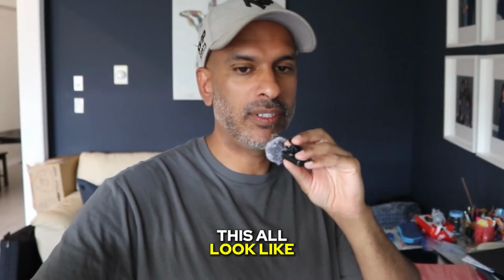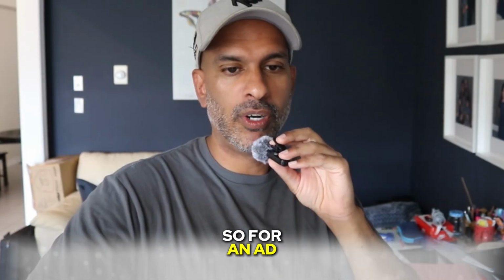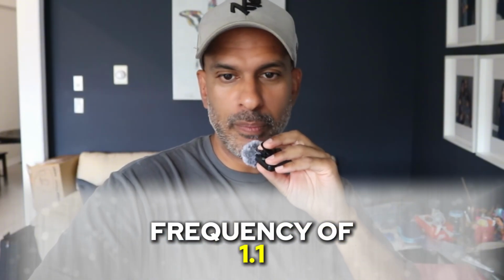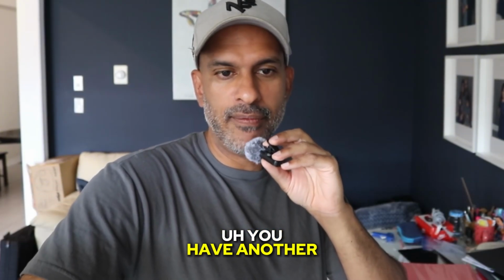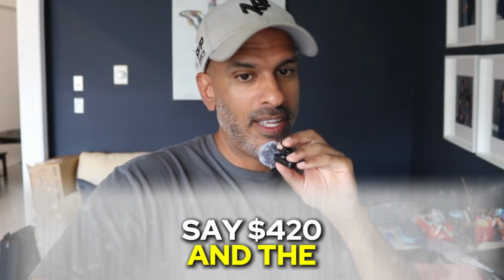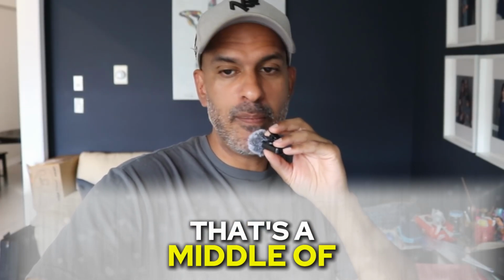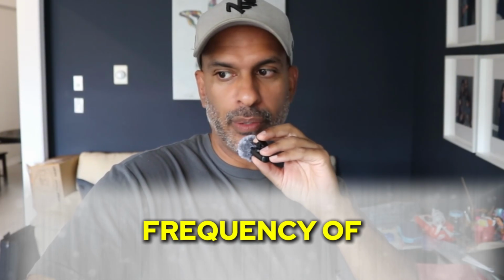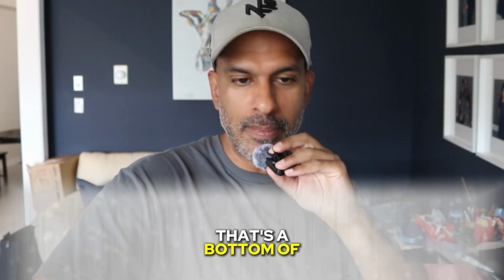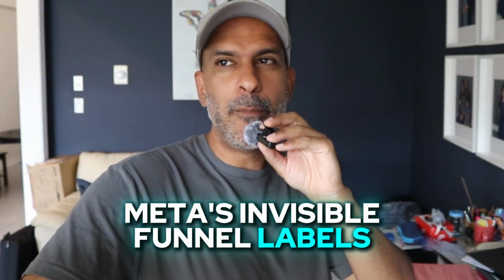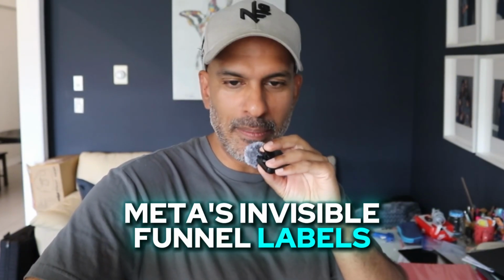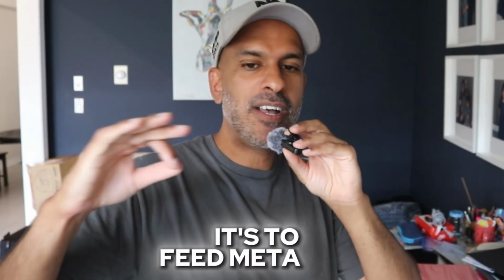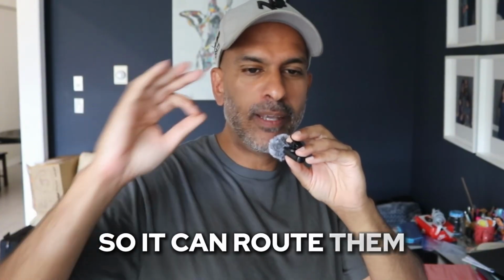So what does this all look like as an example? For an ad spending, say $1,100, it's going to have a frequency of 1.1. That's a top of funnel ad, right? You have another ad that's spending, say, $420, and the frequency is 1.4. That's a middle of funnel ad. Say you have an ad that's spending only $95 and it has a frequency of 1.9, right? That's a bottom of funnel ad. Think of this as Meta's invisible funnel labels, right? Your job now isn't to force placement. Instead, it's to feed Meta the right creatives so it can route them to where they belong.